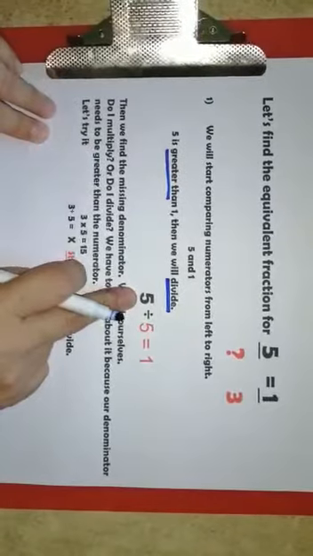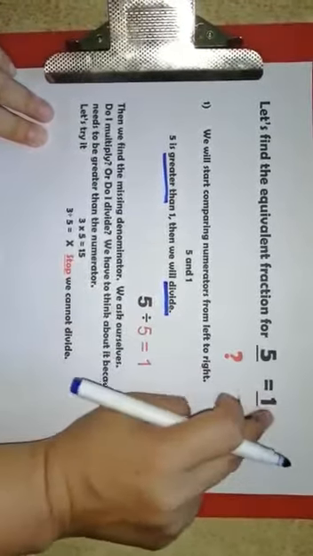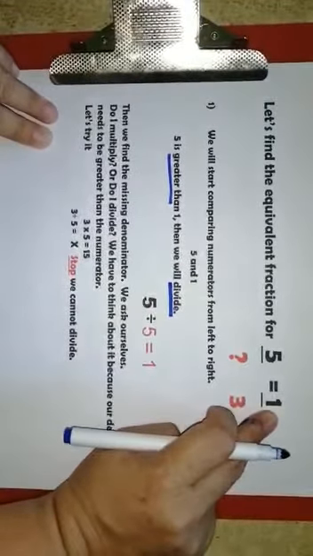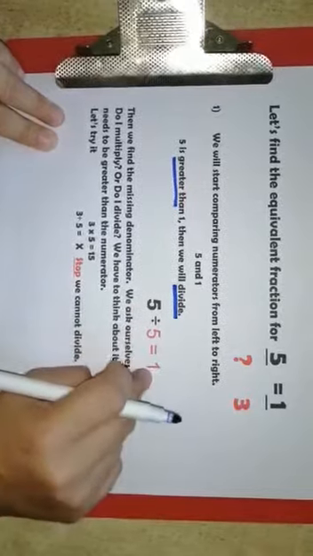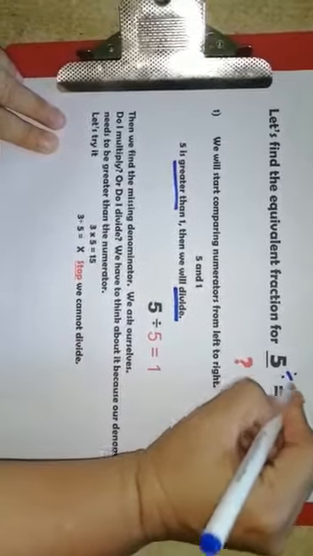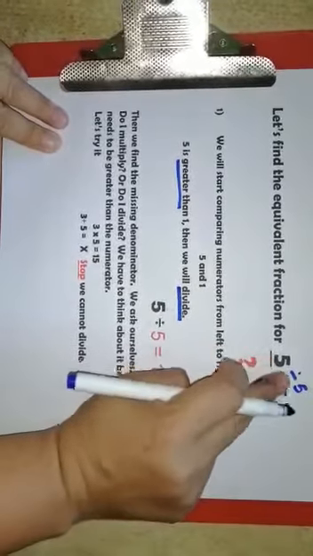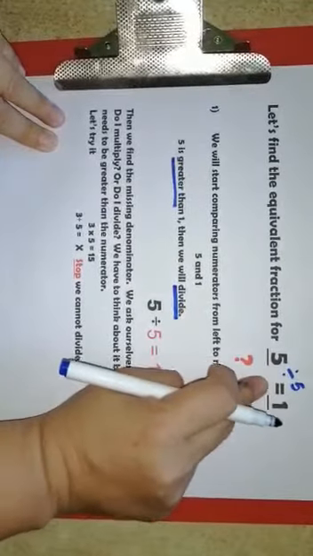And here we go. Since we already have our numerator 1 in the equivalent fraction, we need to find what number divided by 5 is equal to 1. And here we go. We have that 5 divided by 5 equals 1.